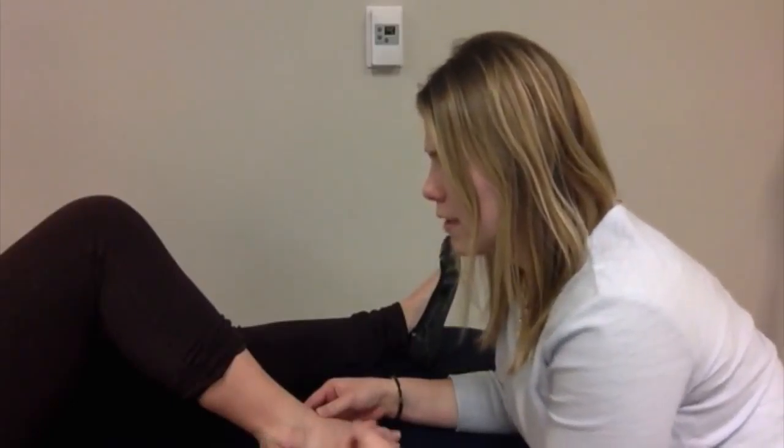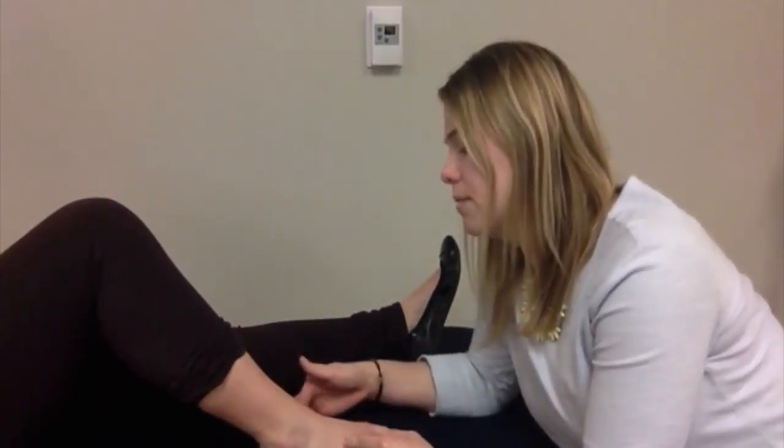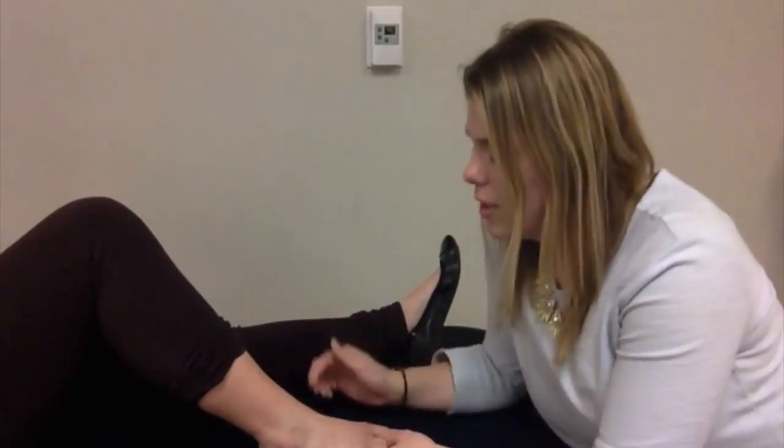Ottawa ankle rules. An x-ray is indicated after an acute injury if there is pain in any of the following: inability to bear weight for 4 steps immediately after injury and in the emergency department, bone tenderness in any of the following locations: posterior edge of the distal 6 centimeters of the fibula or the tip of the lateral malleolus, posterior edge of the distal 6 centimeters of the tibia or the tip of the medial malleolus. For foot injuries, the base of the 5th metatarsal and the navicular bone.